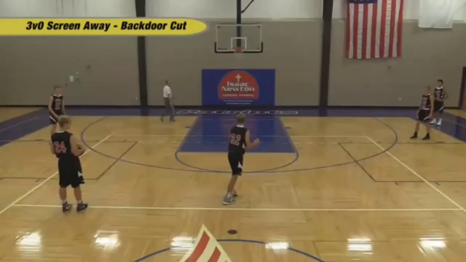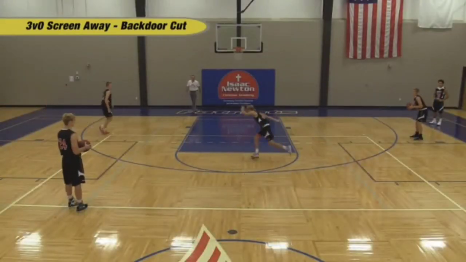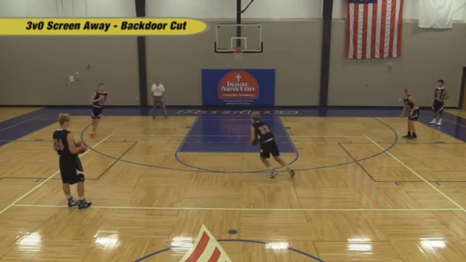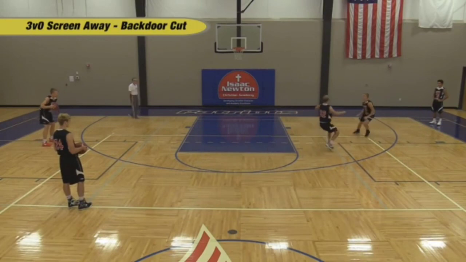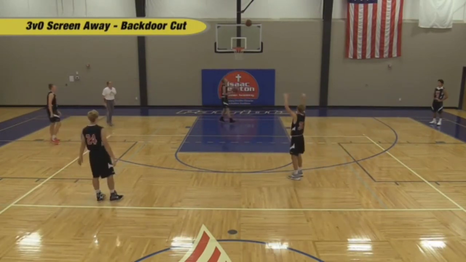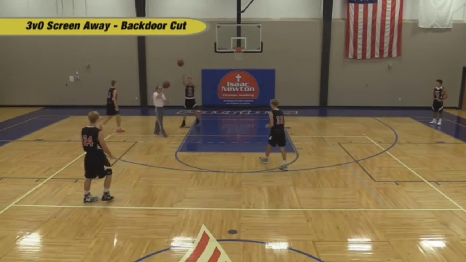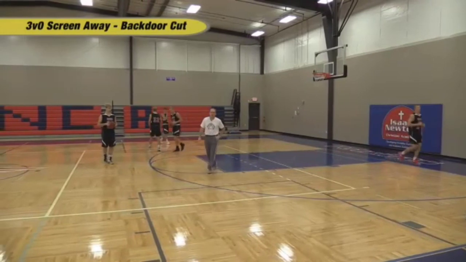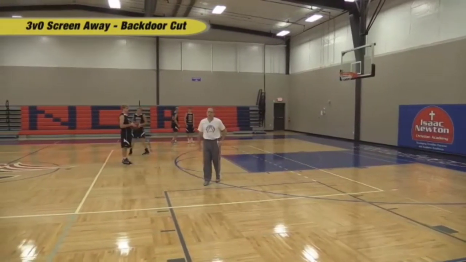Here we go. Let's do it. Sprint, sprint. Nice cut, Alex. Good shape. Good. Shape, finish. Nice work. Good job. That's the 3-on-0 shooting and finishing drill with a backdoor cut off of a screen away.